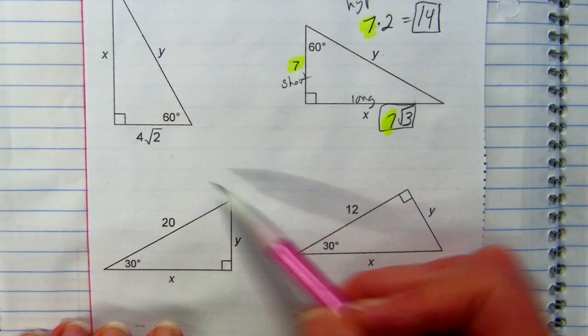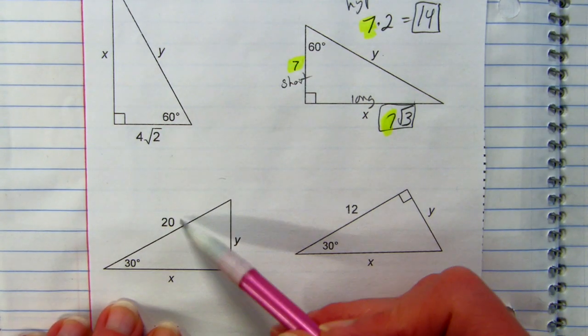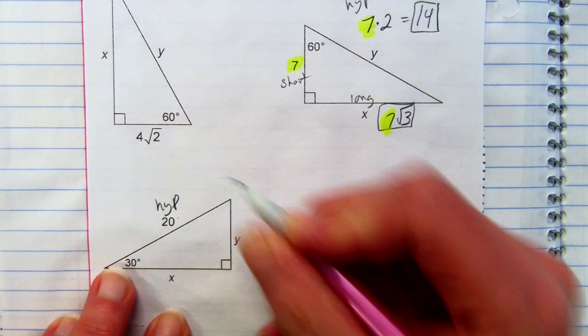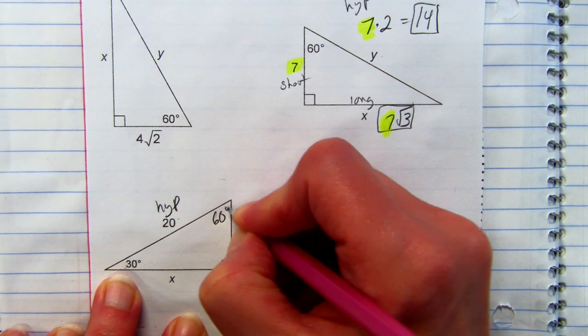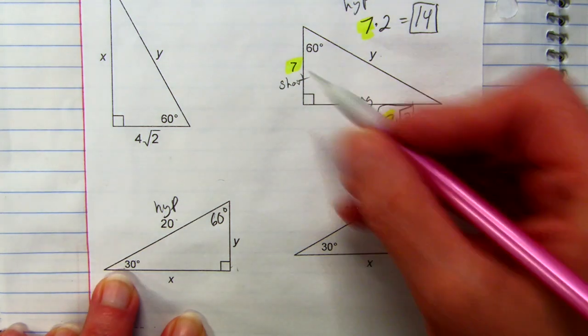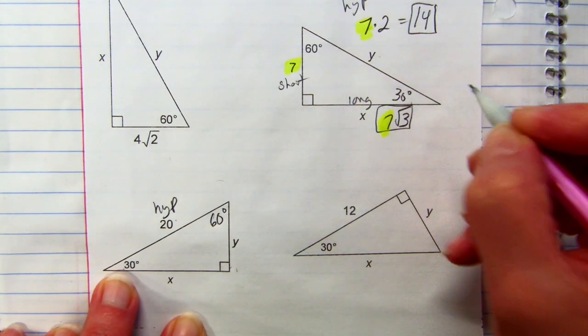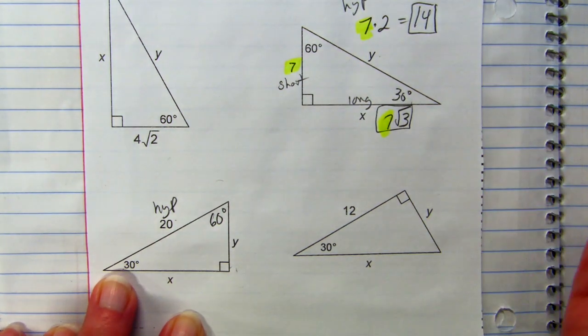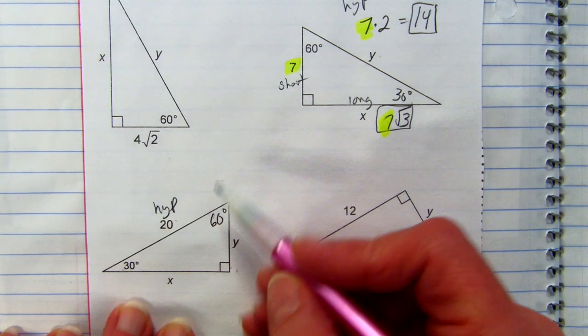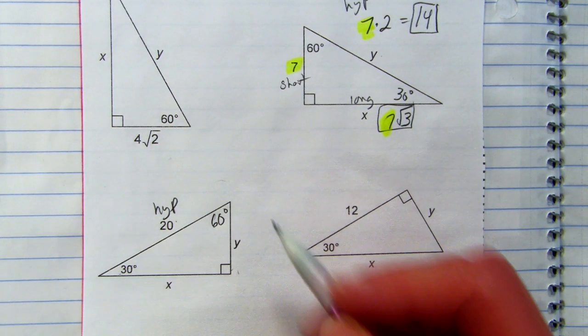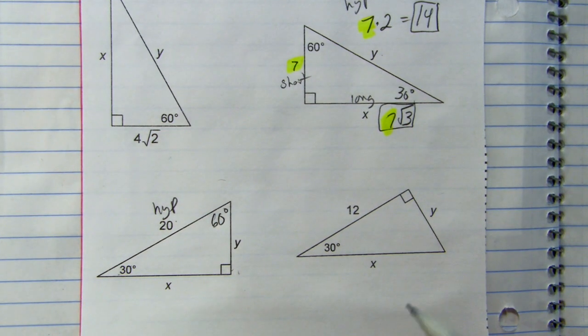Also, we'll go down to this one. What side did they give me on this one? Hypotenuse. The hypotenuse. And notice they're not filling in all the angles. This is 90 and that's 30, which means this has to be 60. And so on this one, this is 30. They may not have all of it filled in, but they just hope that you know all the angles add up to 180. And then if you've got a 90 and a 30, you have to have a 60 as well.